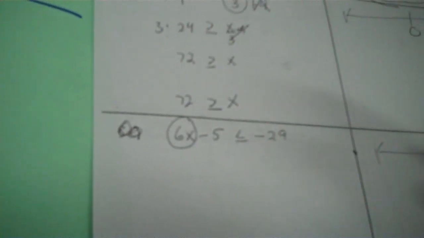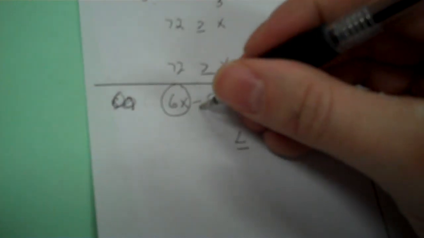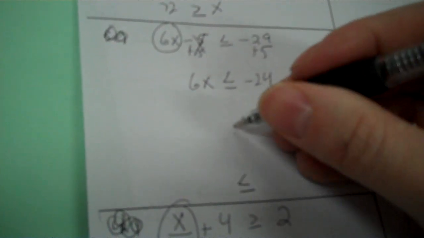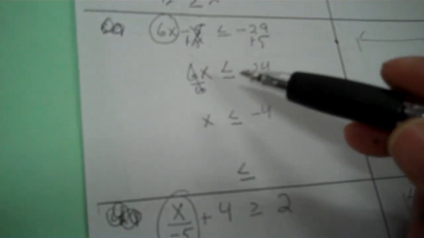Okay, my next one, we have multiplication by a positive. There's a positive, that's why the sign is not changing. So line up your symbol. Let's do our first operation. The minus 5's got to go. So plus 5, plus 5. So 6x. Negative 29 plus 5 is negative 24. Line up your symbol, and now it's time to divide. So you have x, negative 4. Okay, just drop the x. And the sign was not going to ever change. Okay, it opens towards a number again, so when it opens towards a number, it goes in that direction there.